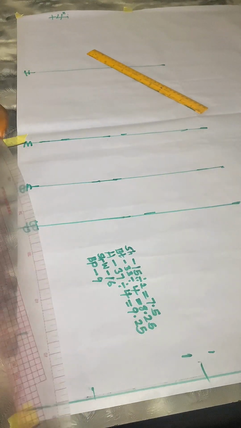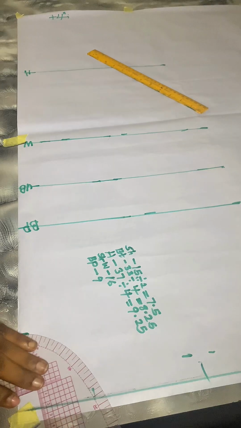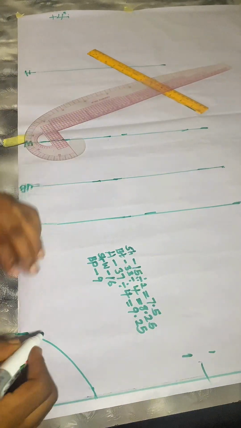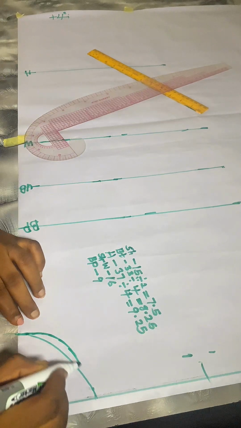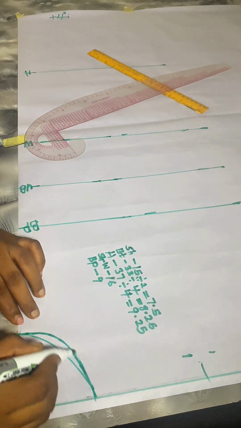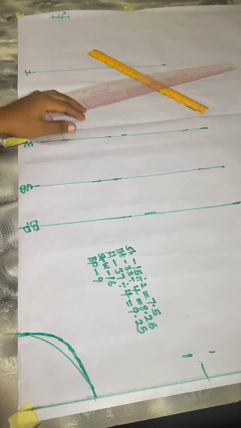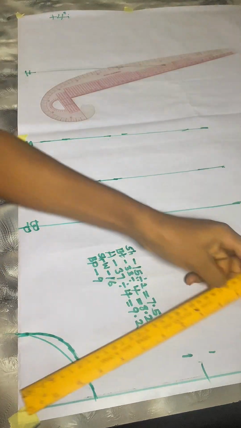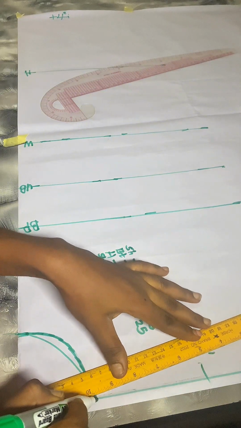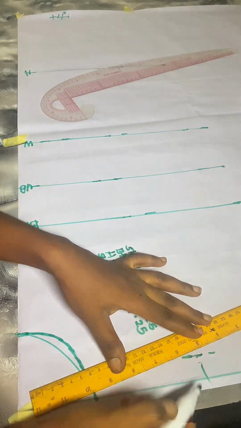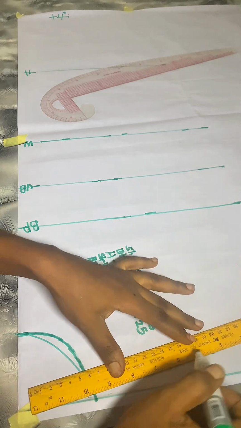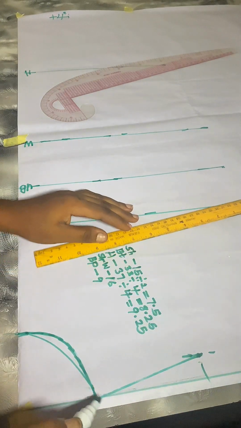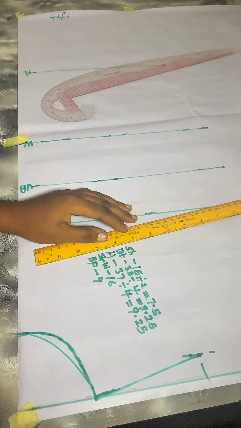Then you are going to draft it like this. So I'll go like this. Then we are going to join this shoulder to our shoulder slope. This is our shoulder slope. I said you are going to measure 1 inch here. So you are going to join it. So we have already joined it to our shoulder slope.